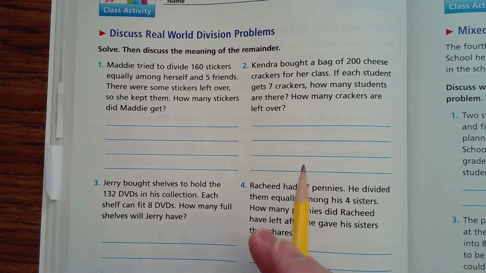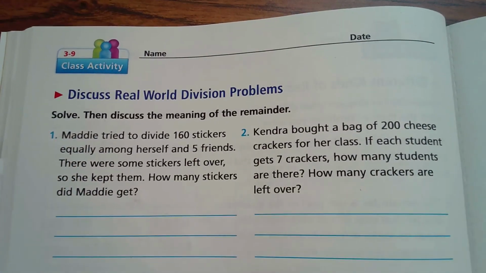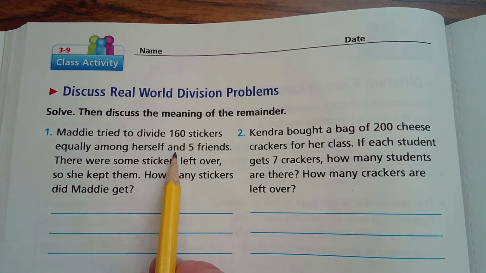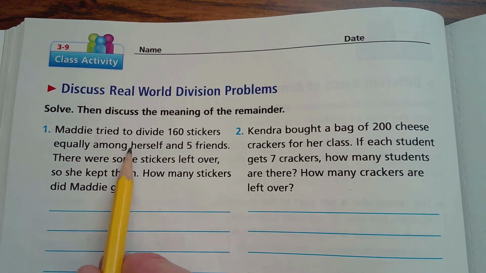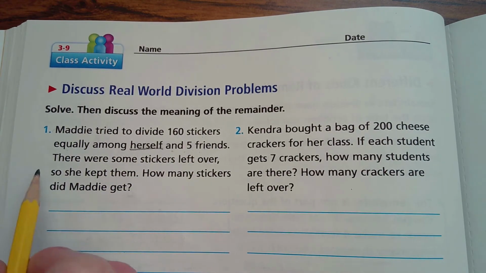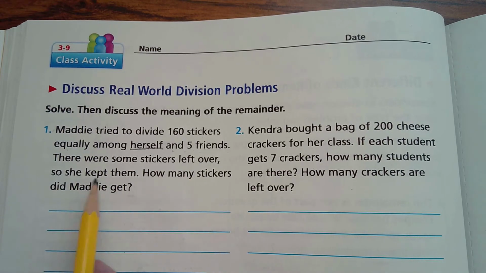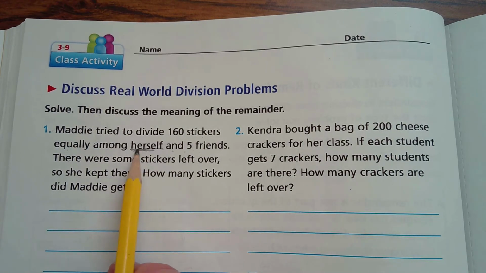So it says, Maddie tried to divide 160 stickers equally amongst herself and 5 friends. Herself and 5 friends. That means 6, right? There were some stickers left over, so she kept them. How many stickers did Maddie get? Okay, don't be fooled by this one.